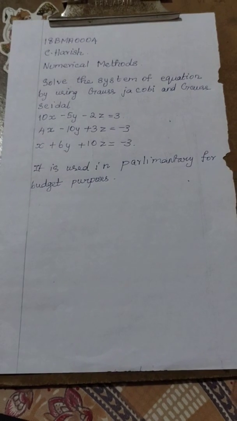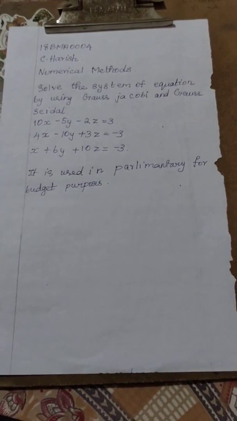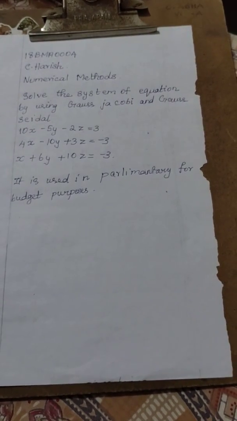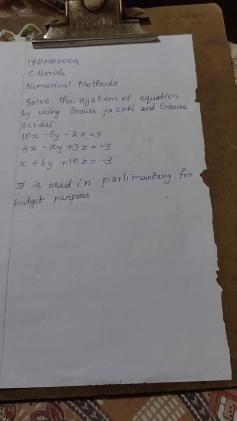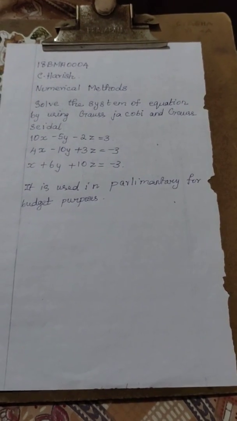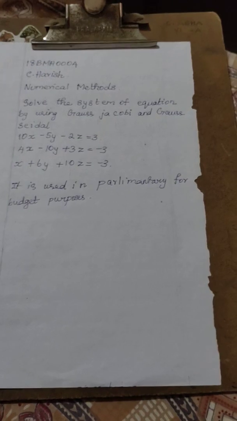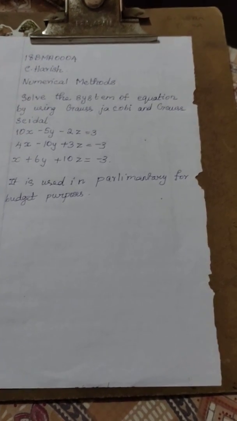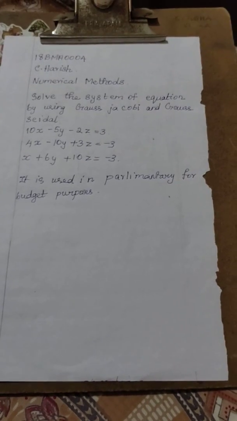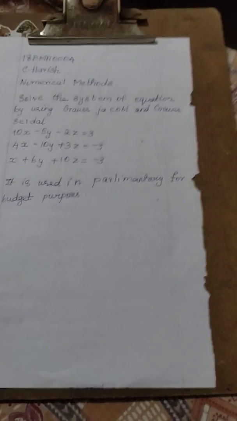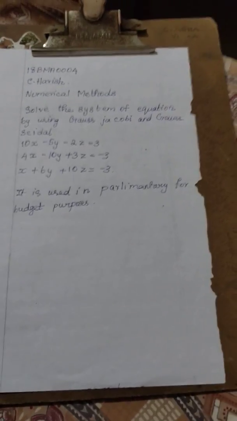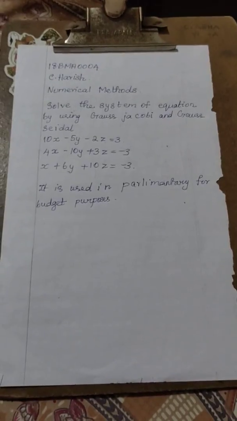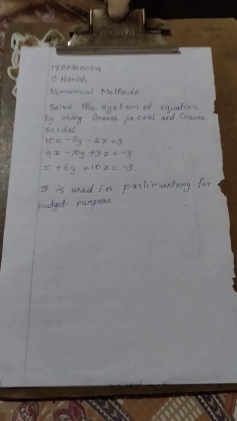So let us see what the use is in our day-to-day life. The major use of these methods is in parliamentary work, because the government cannot give a huge budget in a precise way without using the concept of matrix. Okay, let's now move on to the basic problem which is given to us.